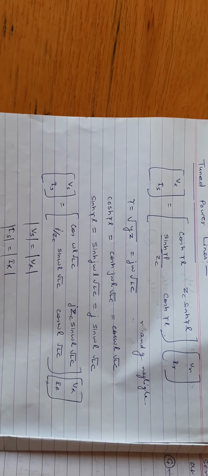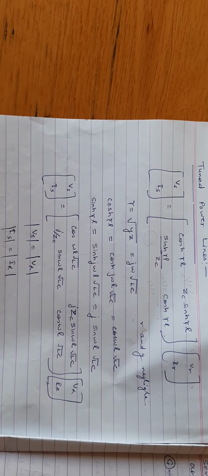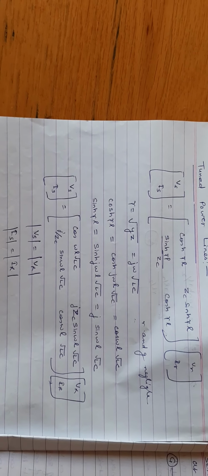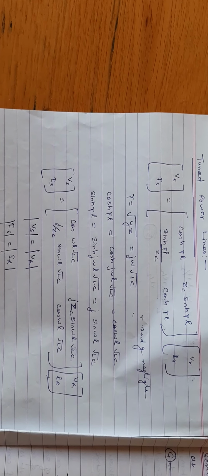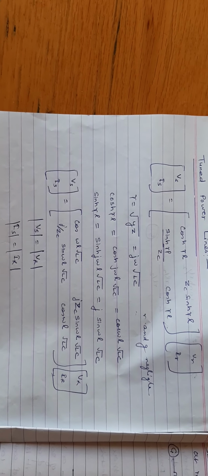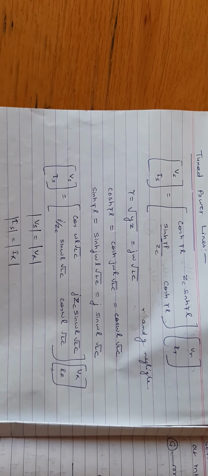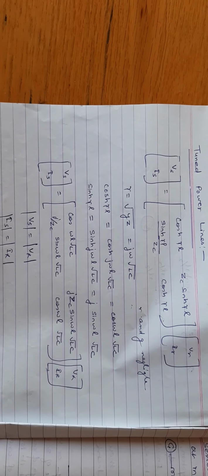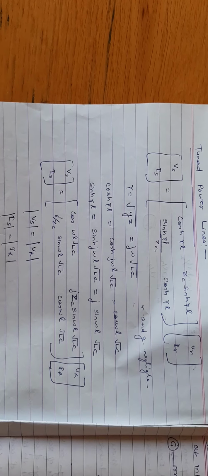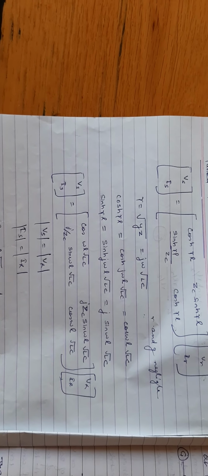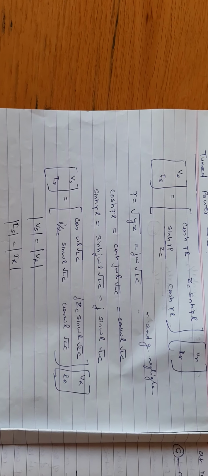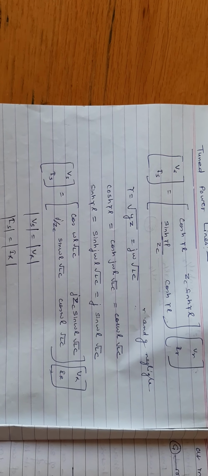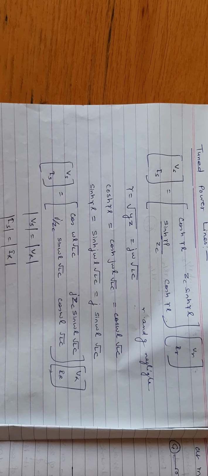But a long transmission line has negligible resistance as compared to the inductance, and G, that is the conductance, is very negligible as compared to the susceptance. So we can have this equation: the propagation constant equals j omega under root LC.